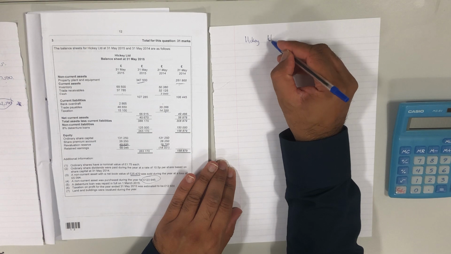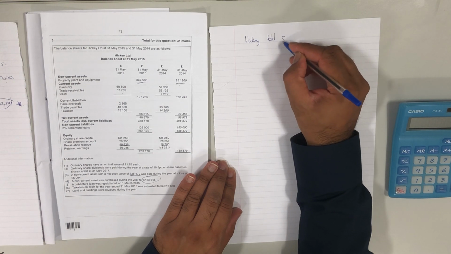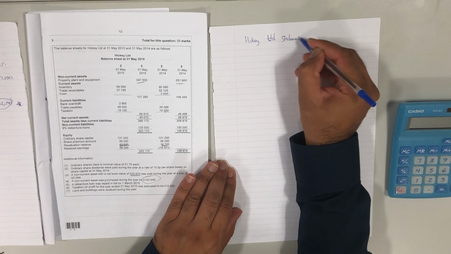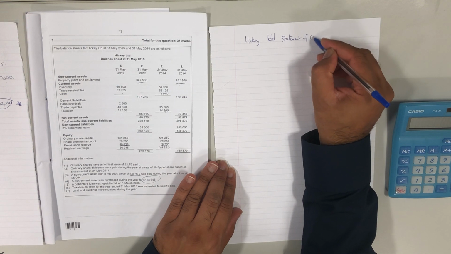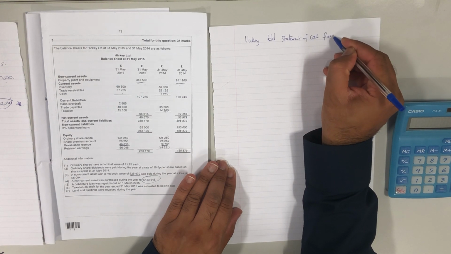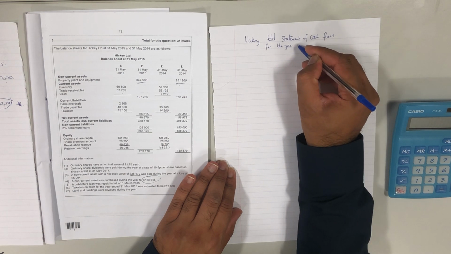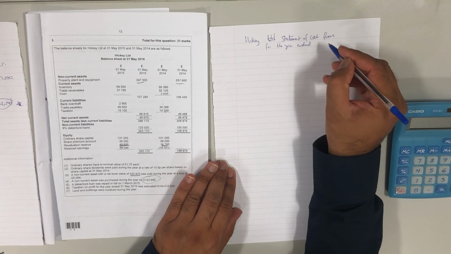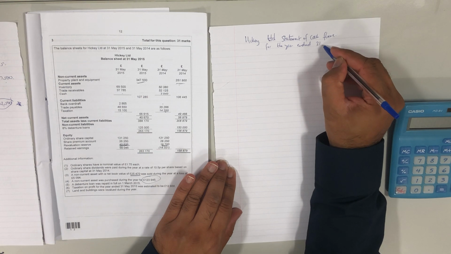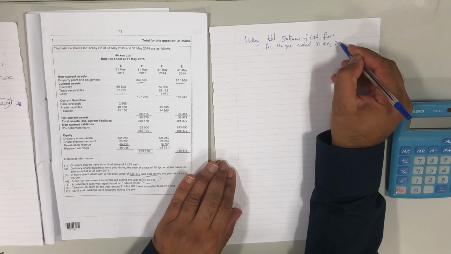Hickey Ltd. Okay, statement of cash flows for the year ended, apologies if you can't read my writing, 31st May 2014.